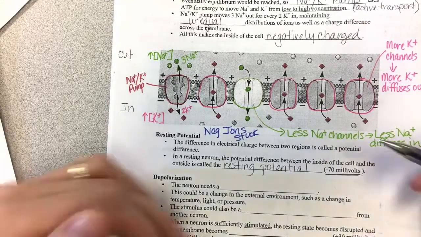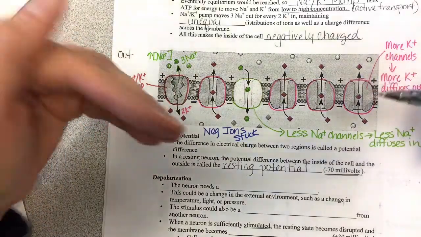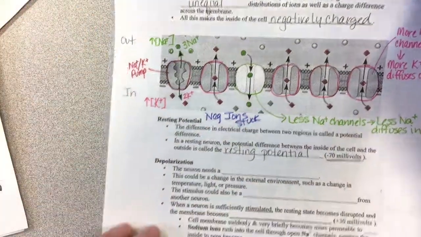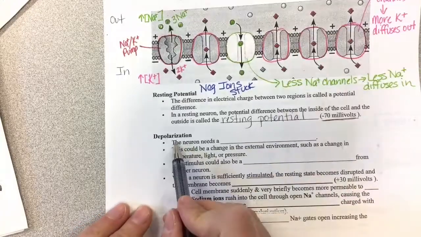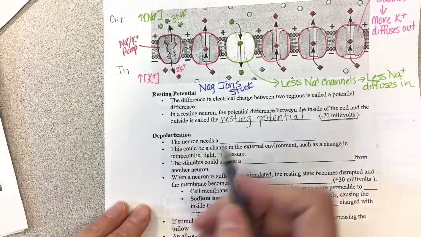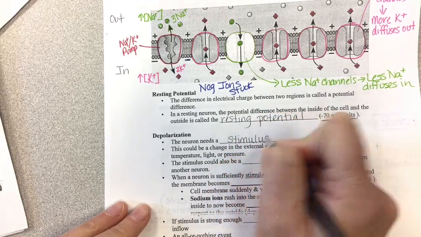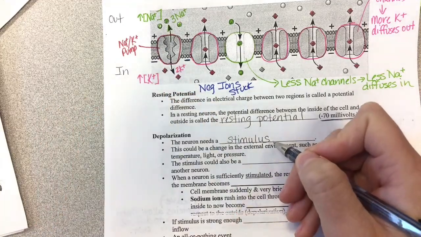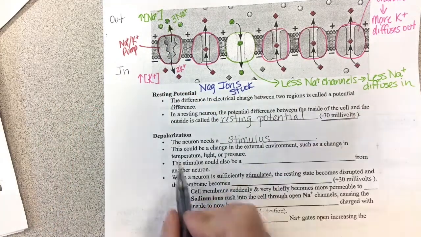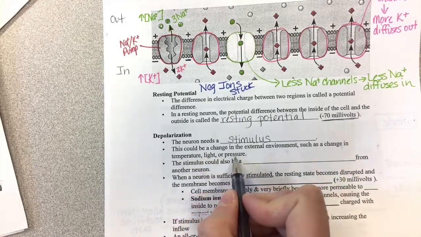So what happens is this resting potential is disrupted when the neuron receives a signal. So when it receives a signal, a process called depolarization happens. So the neuron needs a stimulus, and that stimulus could be, if it's a sensory neuron, a change in temperature, touch, pressure, light. This could be a change in the external environment, such as the change in temperature, light, or pressure.